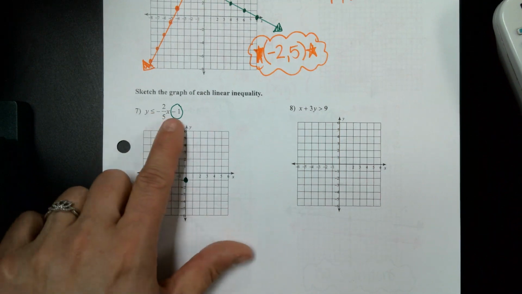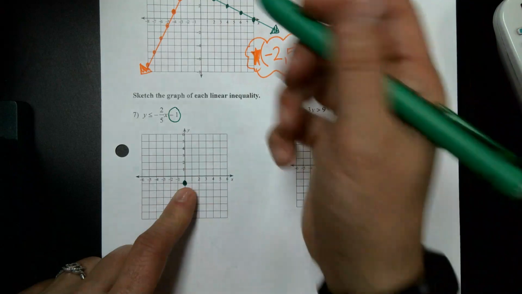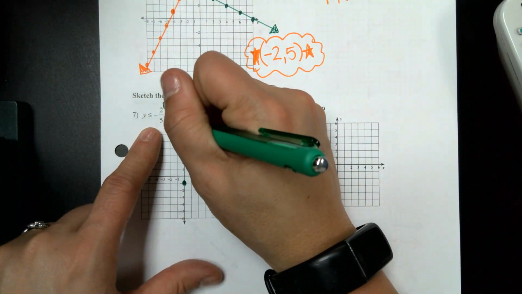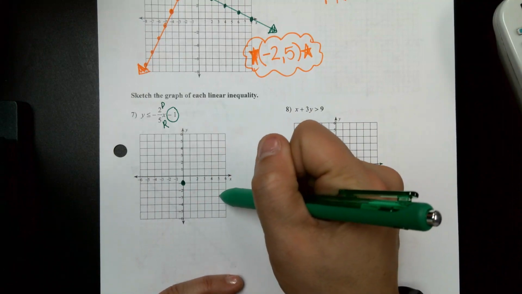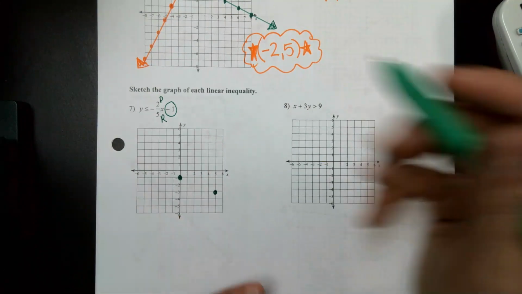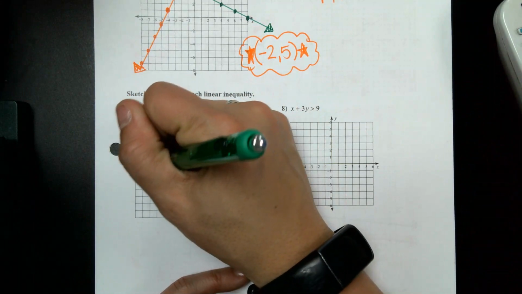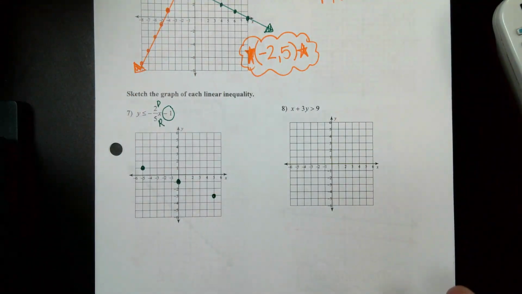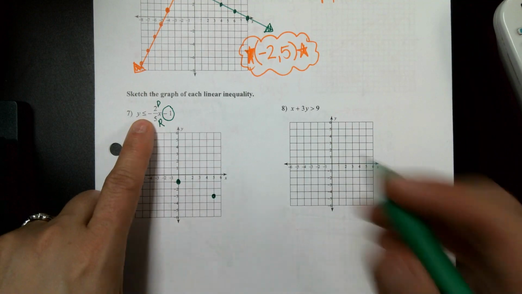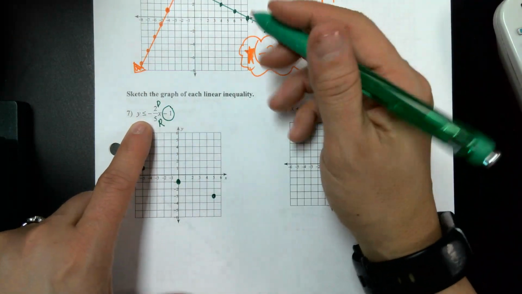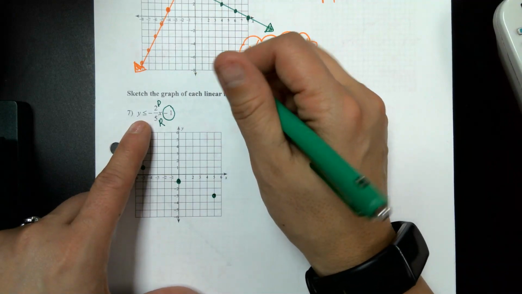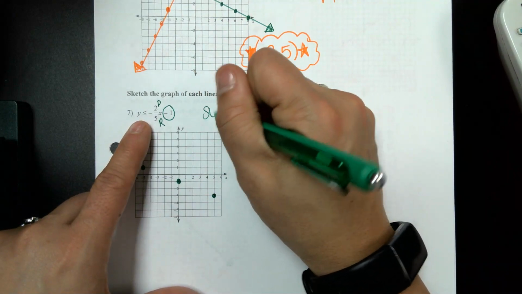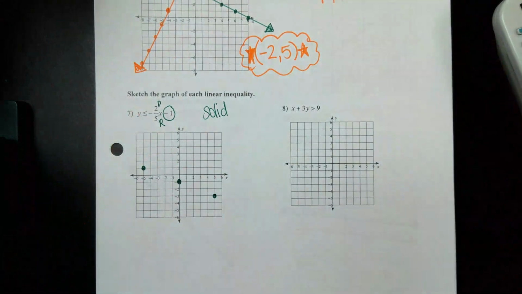Okay, so you're going to plot your point at -1. My slope is negative, so we're going down and right. Down 1, right 5. You can only do that once. You can go up 1, left 5, but then you have to stop. You have to think to yourself, okay, since this has an equal sign, what kind of line is it? Is it solid or dashed? Solid. Anytime you have equal signs, it will be solid.